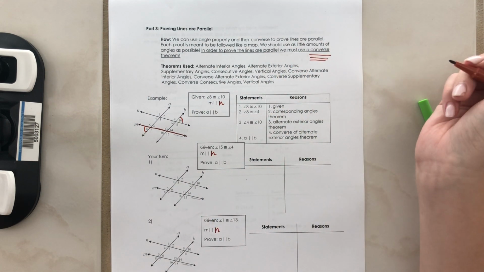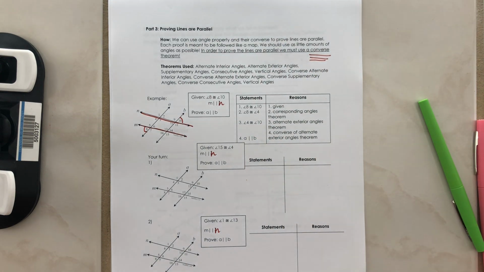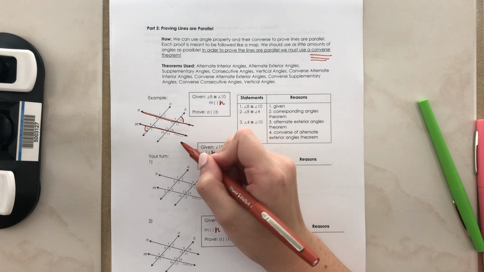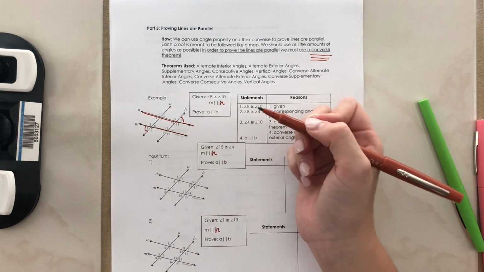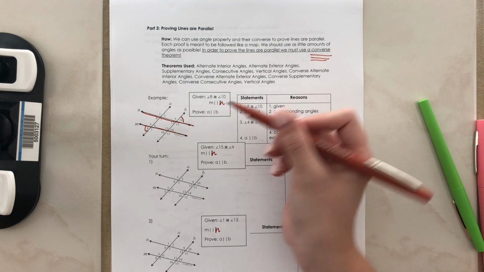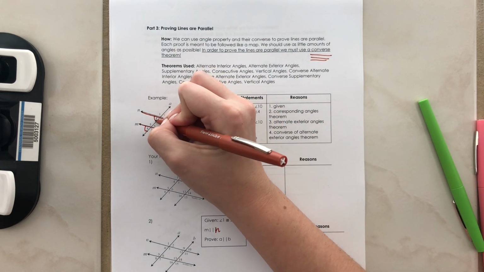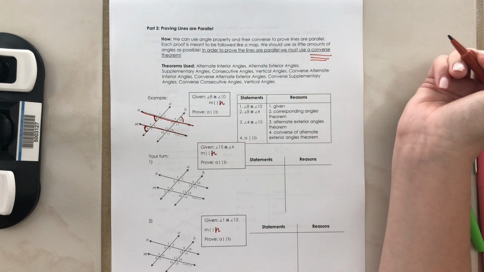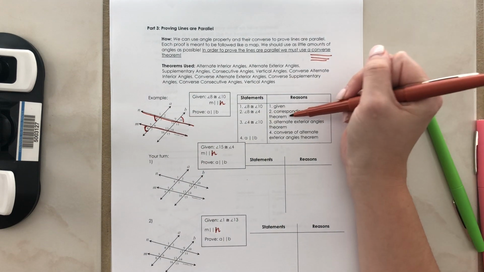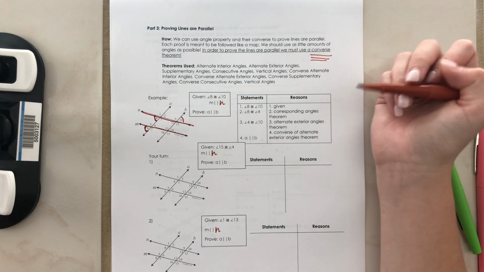So M is parallel to N. I like to highlight the ones that I know are parallel because that helps me know which way I can travel. So because we know these are parallel, 8 and 4 are congruent. They said those are congruent because they're corresponding angles with M and N.